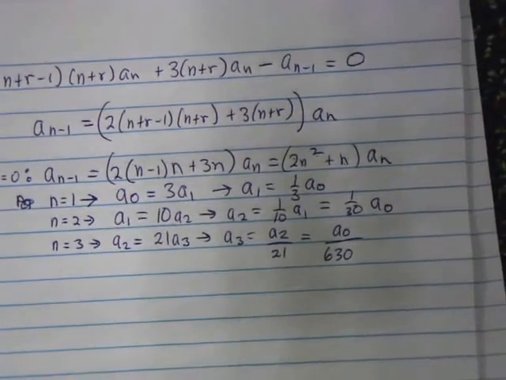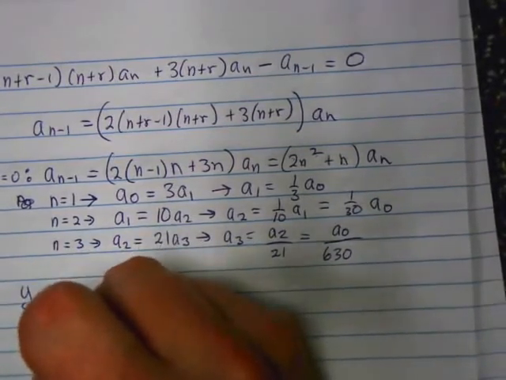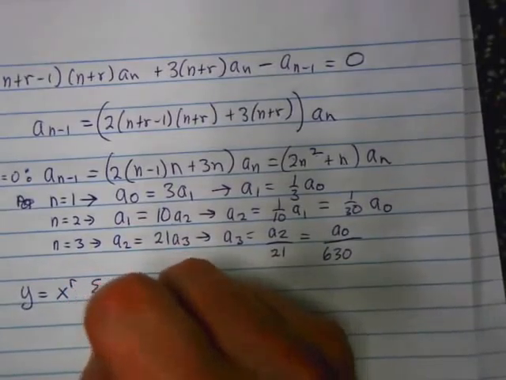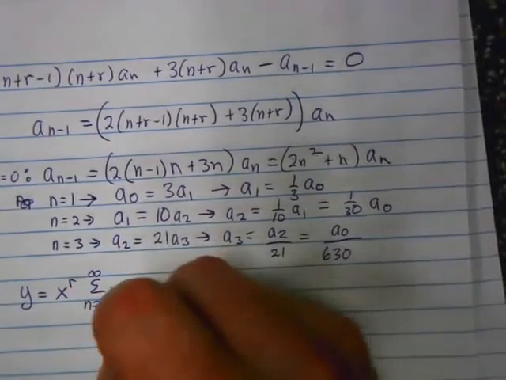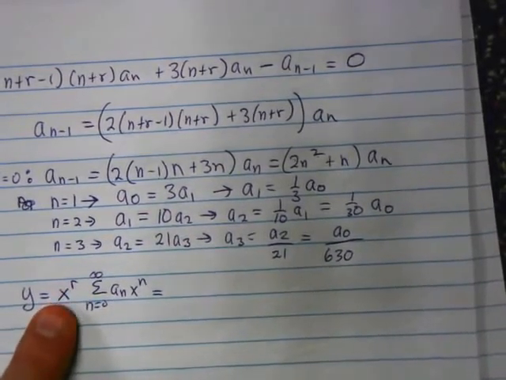So again, we're going to write our answer this way. Our answer is y equals, remember our answer was x to the r, the sum from n equals 0 to infinity of a n x to the n. But in this case, r is 0, so x to the 0 is going to be 1.